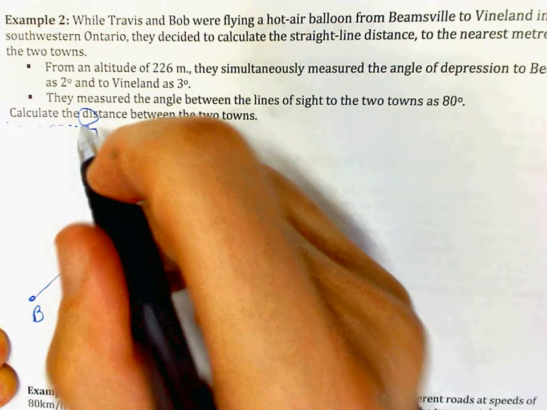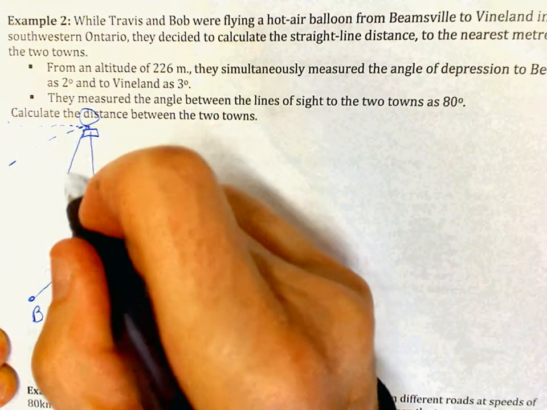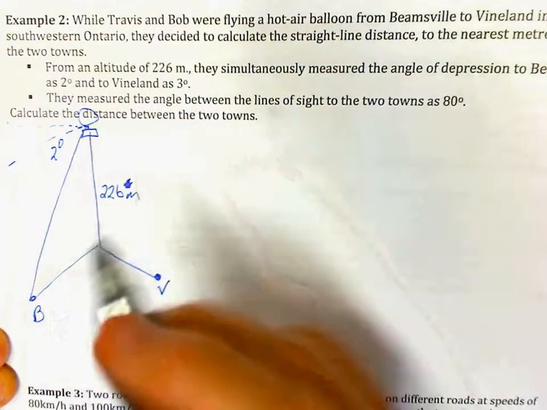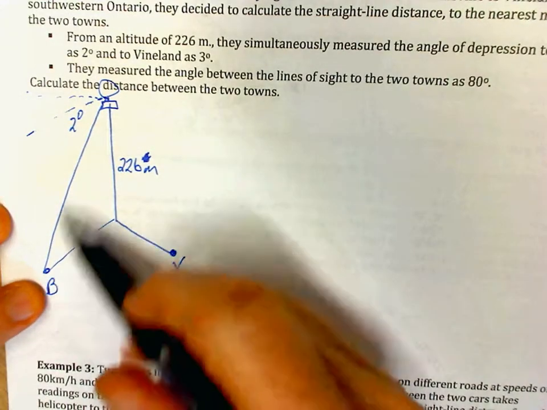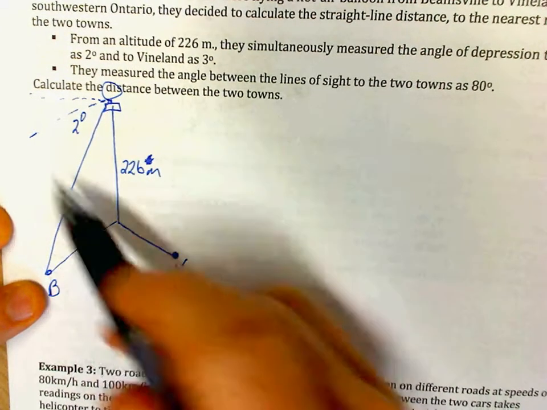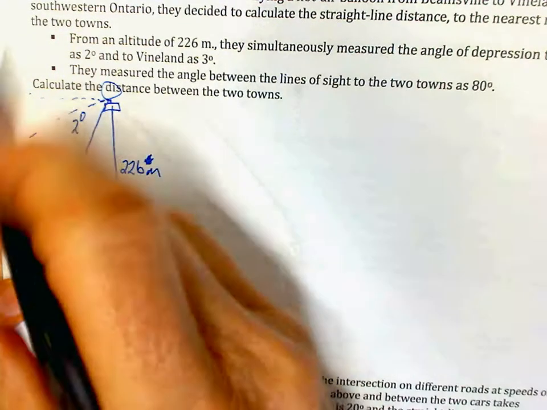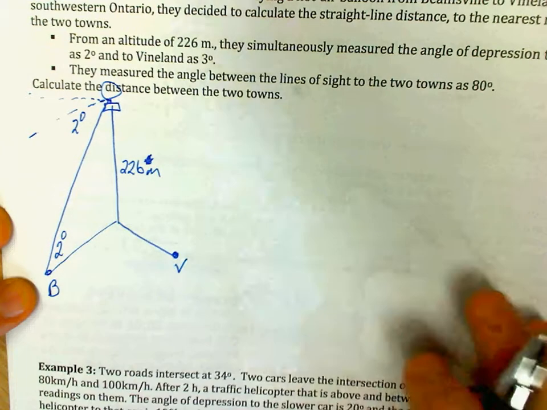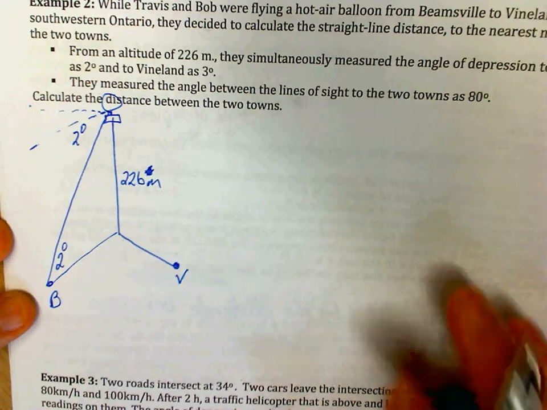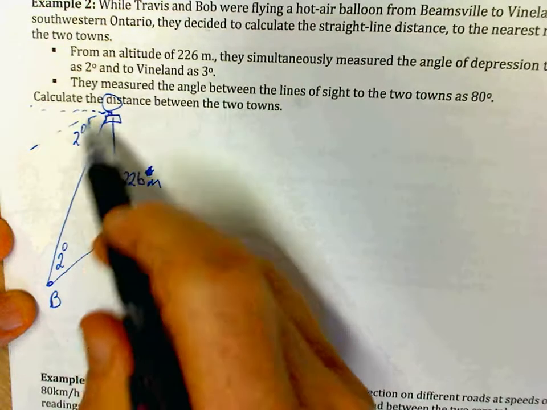this is a 3D problem. It's going to look more like this. But they're telling you the angle of depression to Beamsville is 2 degrees. So what's the angle of elevation to the balloon? Do you see parallel line theorem Z pattern? So just because it says depression, this is 2 degrees, right? So what's the 2 degrees at the top? Well, that's the angle of depression. But because of parallel line theorem Z pattern, you know that's 2 degrees.